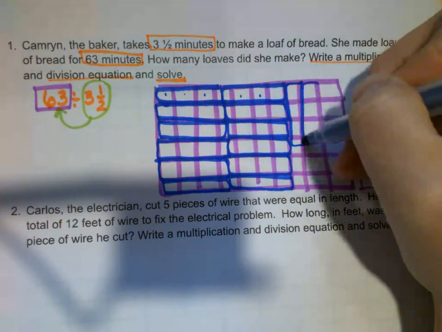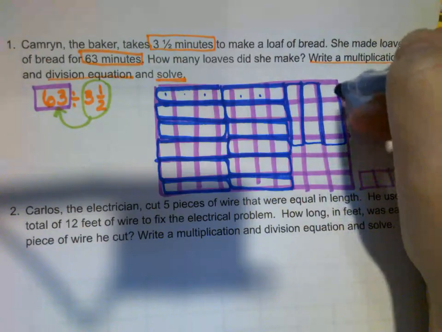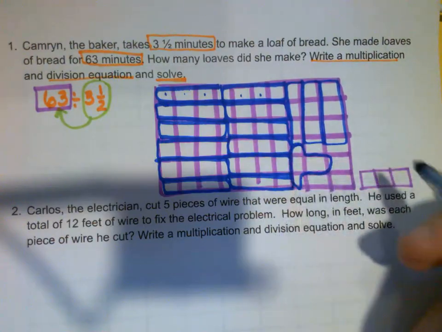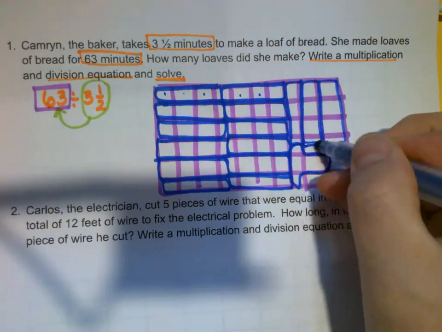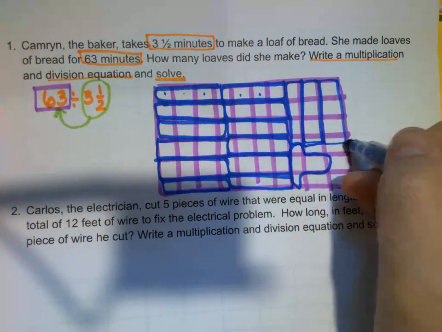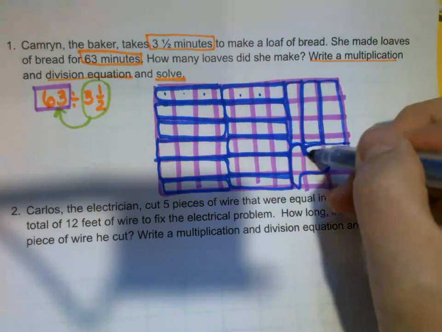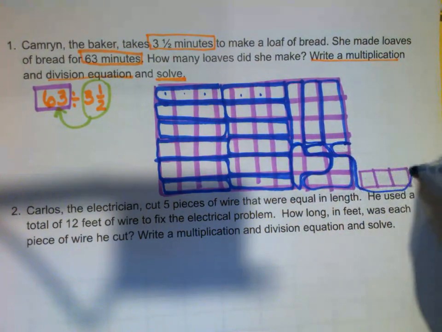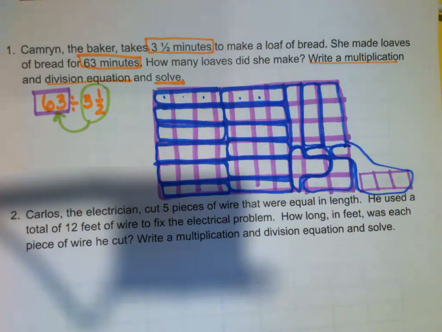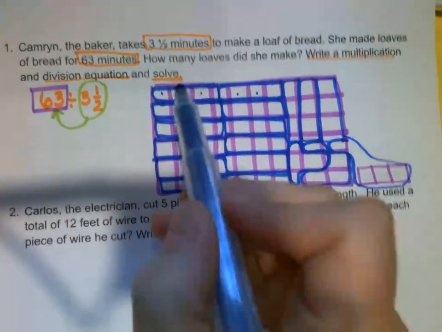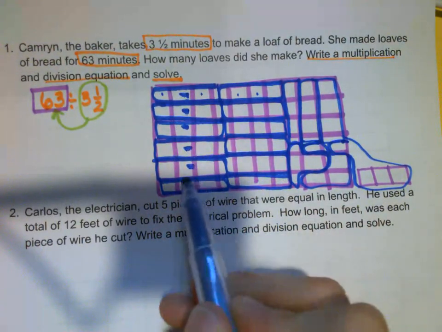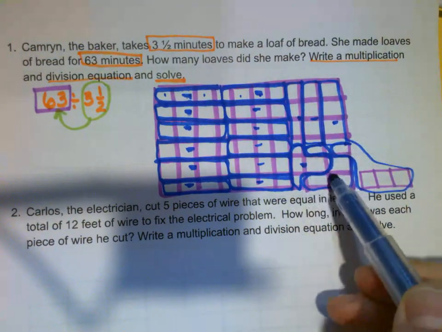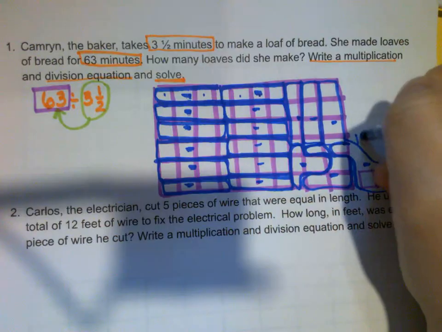3.5, 3.5, 3.5, and then let's see, 1, 2, 3.5. 1, 2, 3. See, I'm going to make that half go with these 3. And then this half will go with those 3. There we go. And none were left over. That's nice. So I've got 1, 2, 3, 4, 5, 6, 7, 8, 9, 10, 11, 12, 13, 14, 15, 16, 17, 18. That's 18 groups.